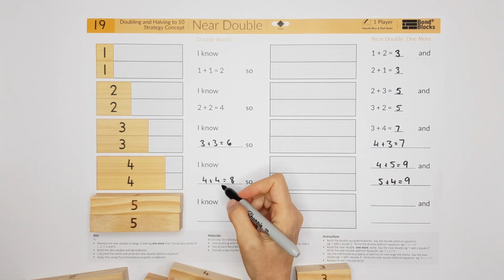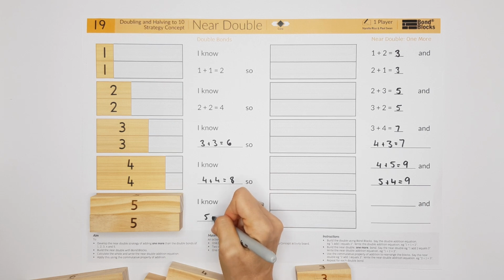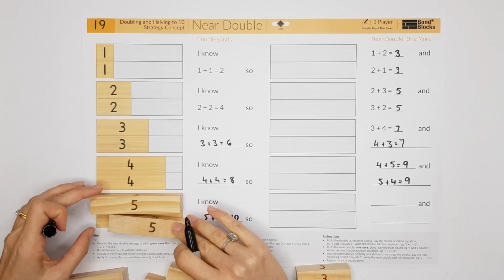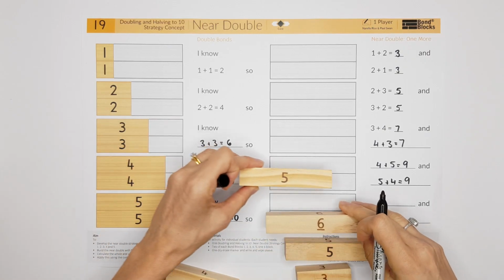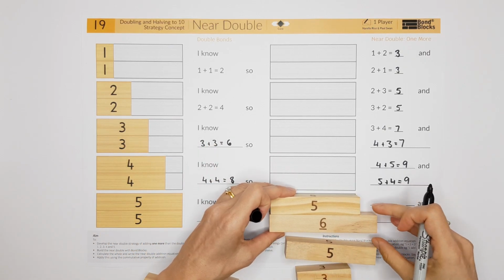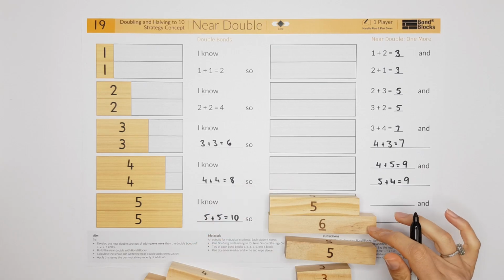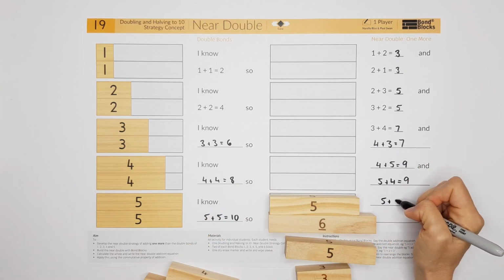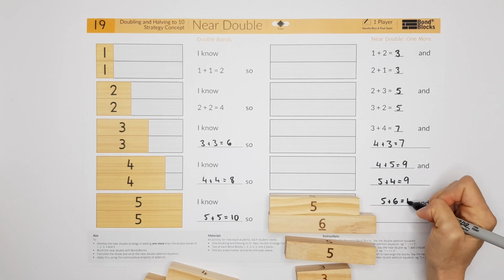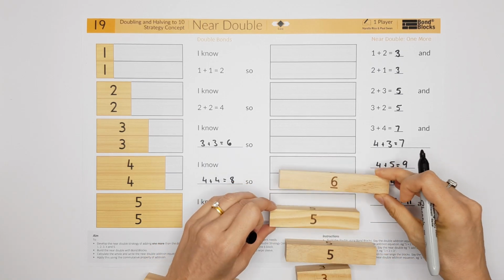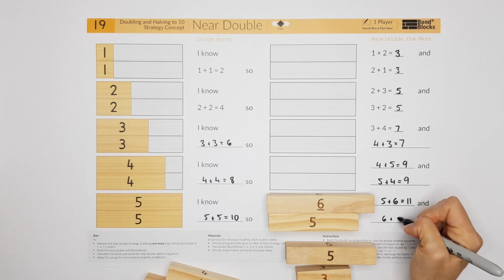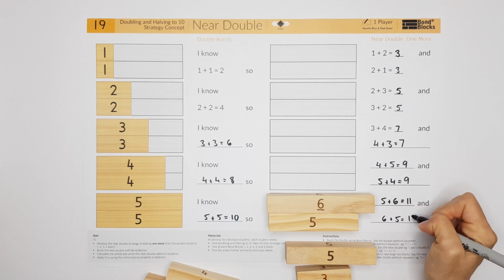I know 5 add 5 equals 10. So one more than this. You'll notice it's over the edge of the frame because it's one more than 10. 5 add 6 equals 11. And changing the position of the parts, 6 add 5 equals 11.